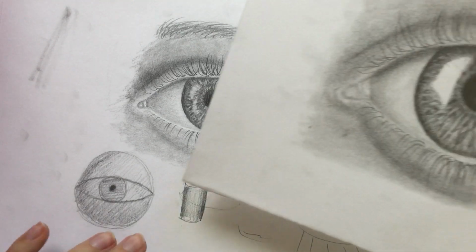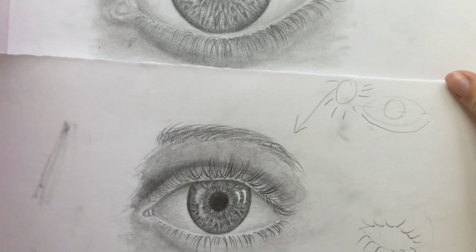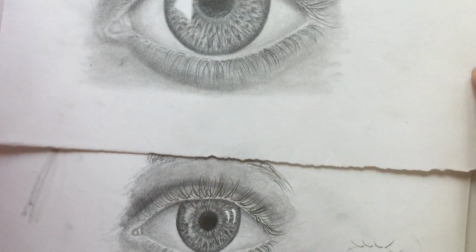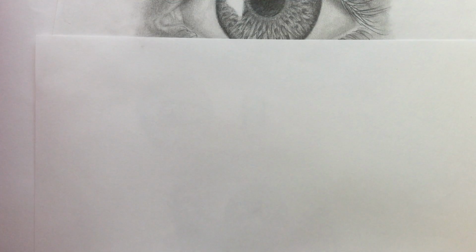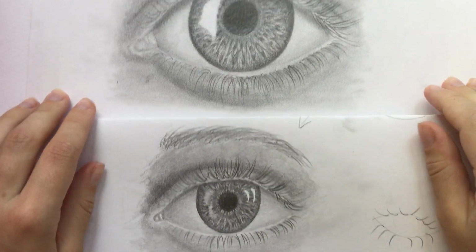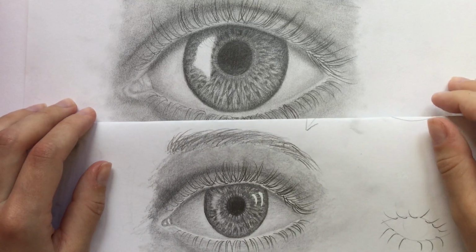So let's just compare these if we can. If not, I will. No. Oh, fold that. There we go, ish. Yeah.